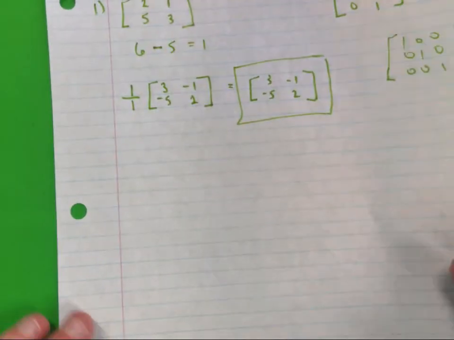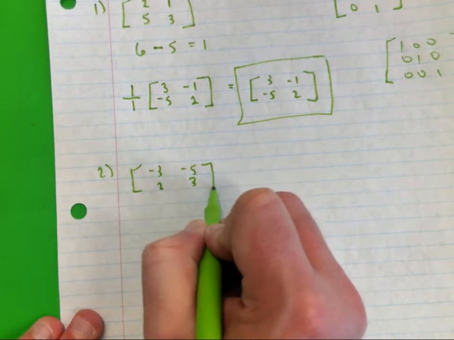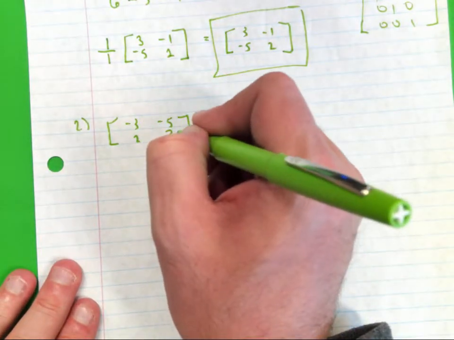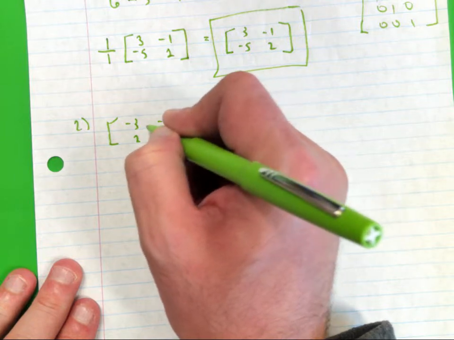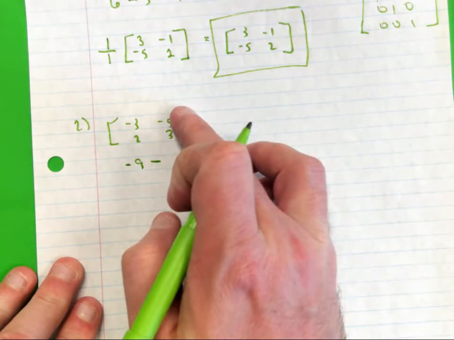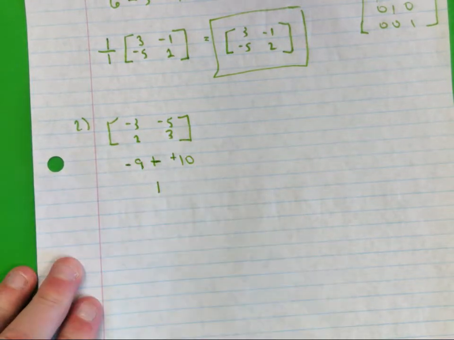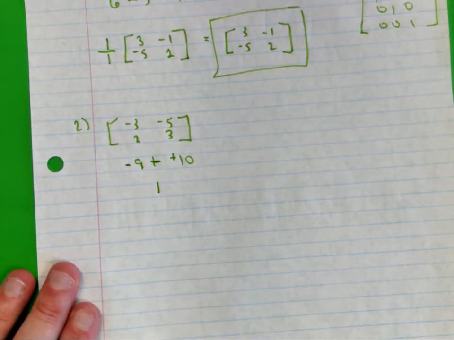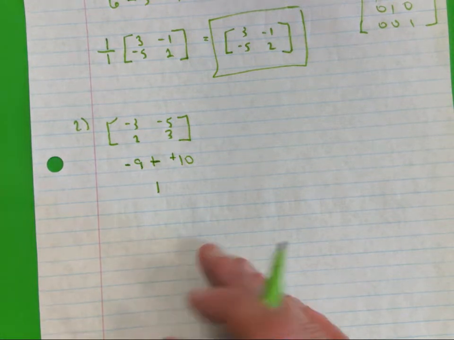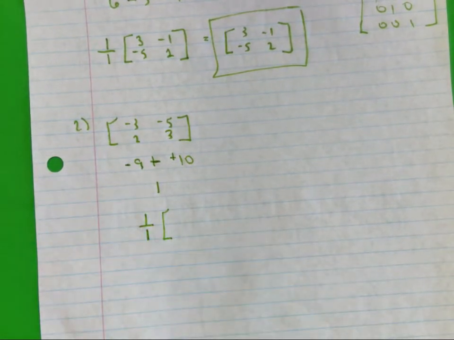All right, let's look at number 2. First thing I'm going to do is find my determinant. Negative 3 times 3 is? What always goes here? Negative 5 times 2 is? So I'll get 1 again. So I'm going to put 1 over what I got, which is 1. It's not going to be 1 every time. I'll find one that's not 1.